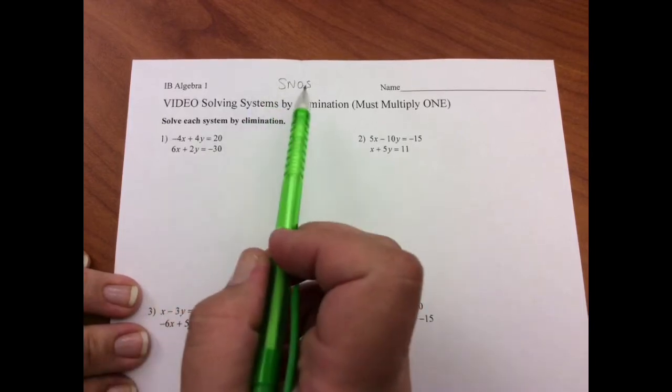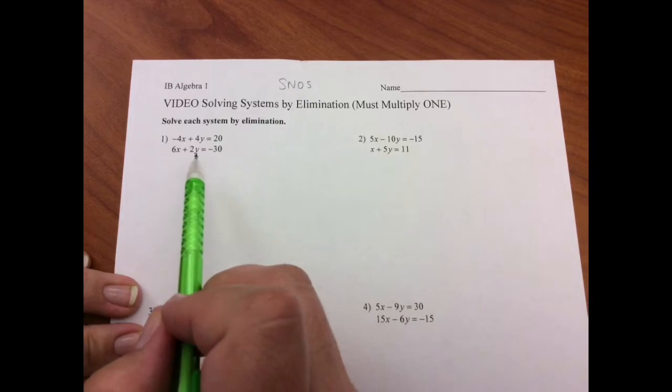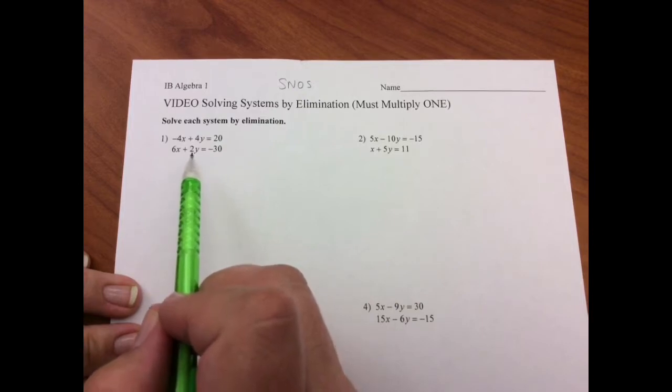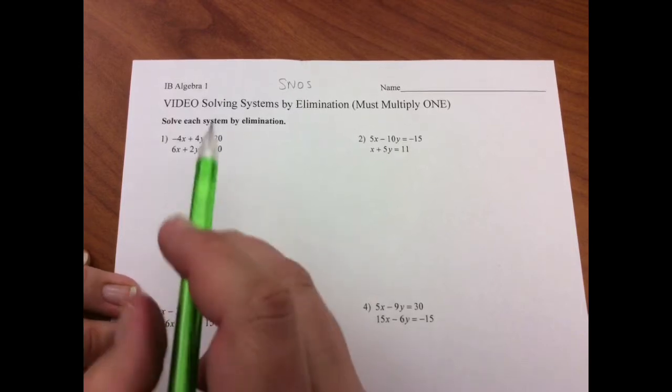But I also want them to have opposite signs. That's what the O part is here. So in order to do that, I can't just multiply this by a 2. I have to multiply it by a negative 2. So let me show you how to do that.